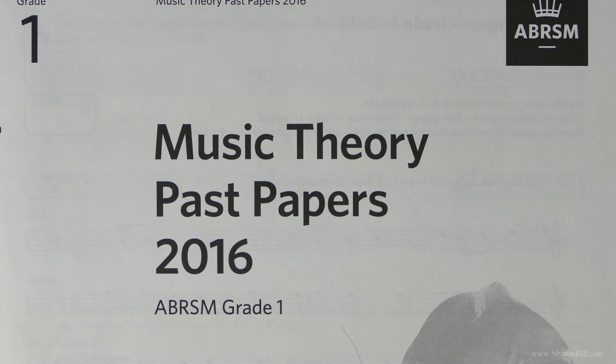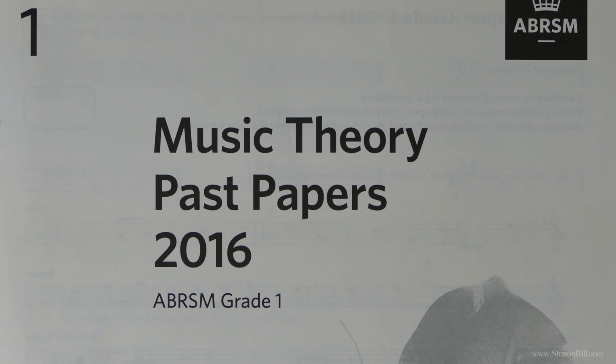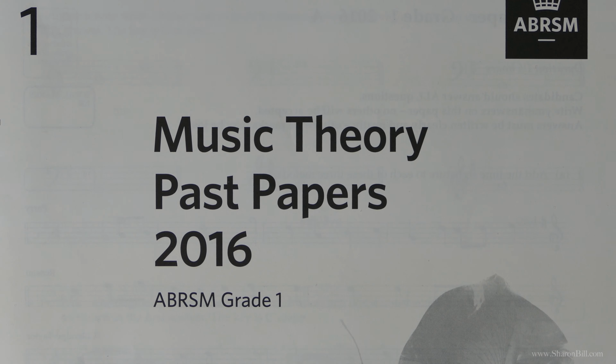So if you grab your pencil, you'll need a sharp pencil, a ruler and an eraser, and we're going to crack on and get into the past papers. These are the exam papers that were sat in the exam of 2016, and this paper A was set in the first exam session of that year.